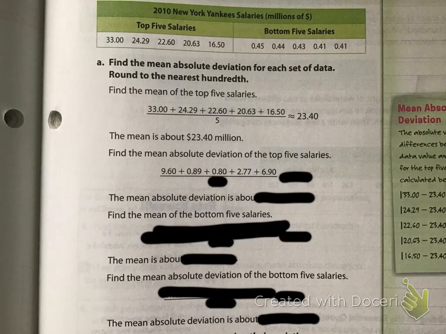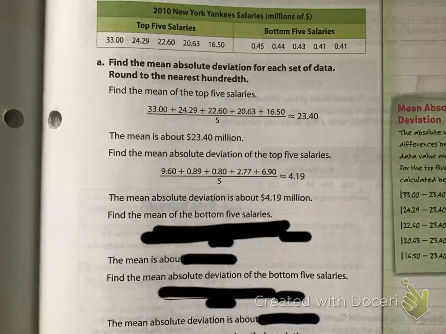We add all of those up because it has that word mean. The absolute just meant to make sure they're all positive. So we add them all up and we divide. Still, there's 5 numbers, and we find the mean absolute deviation is about 4.19 million. So that's the difference between the top 5 salaries. Approximately, it's 4.19 million. Then we find the mean of the bottom 5 salaries.